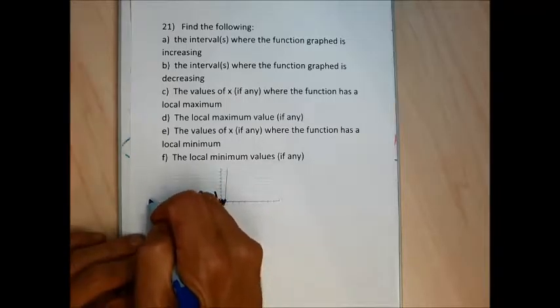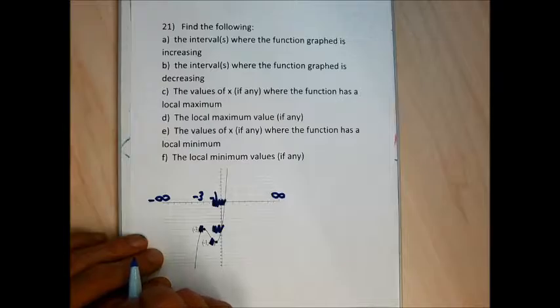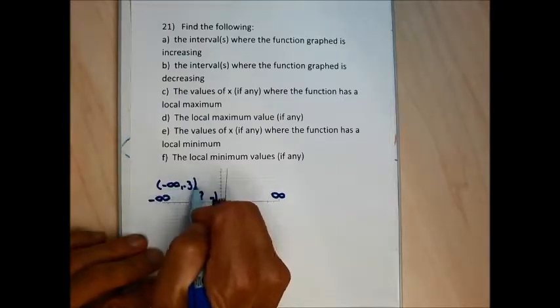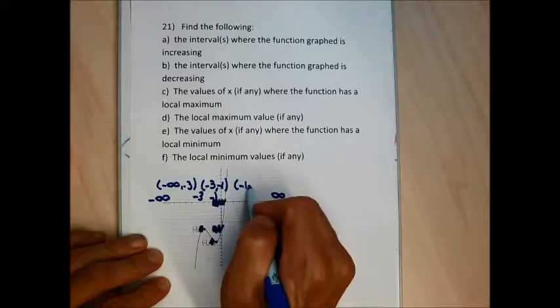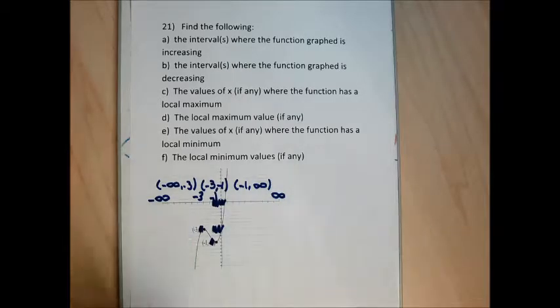And I'm going to also put negative and positive infinity. And I'm going to create intervals just like I did for the domain of a fraction. The intervals I'm going to create are -infinity to -3, -3 to -1, all round brackets, and -1 to infinity. In each interval, I need to determine if the graph is increasing or decreasing.